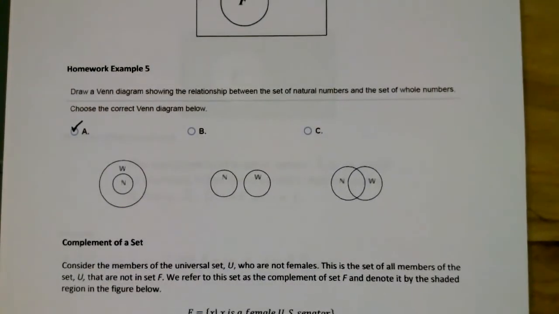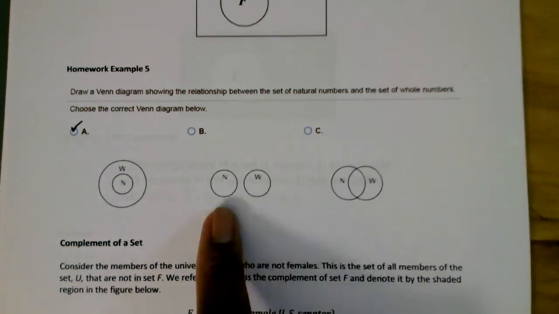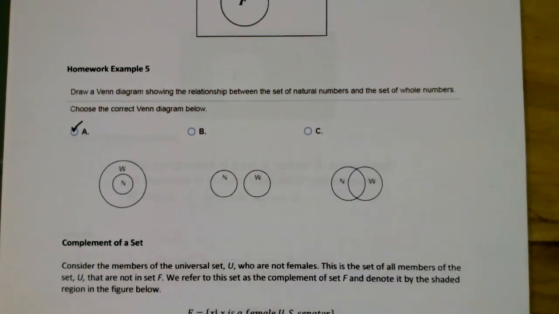So it has to be this answer choice right here, because it can't be B and it cannot be C. All the natural numbers are whole numbers, but not necessarily all the whole numbers are natural numbers. The reason for that is whole numbers contain 0. The natural numbers do not. It starts off as 1.